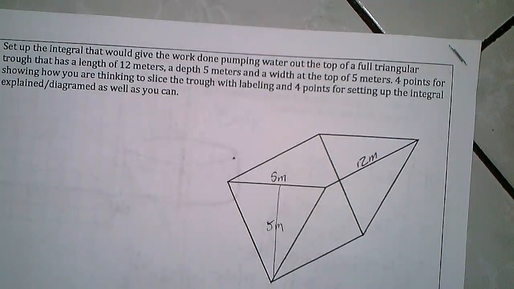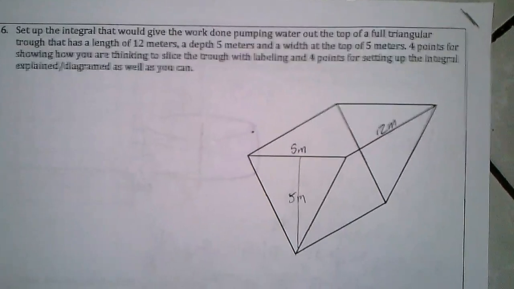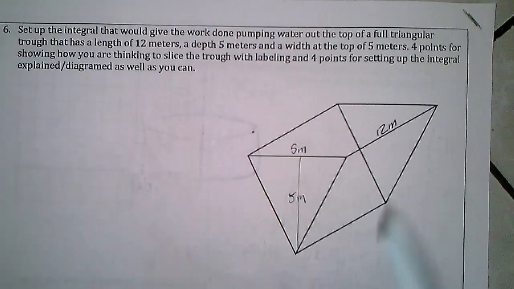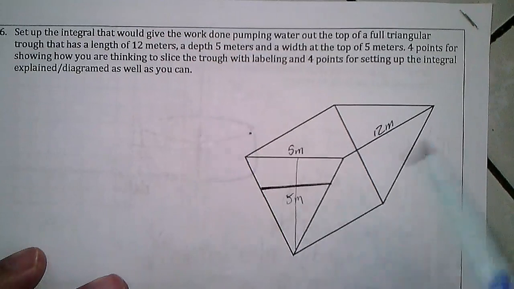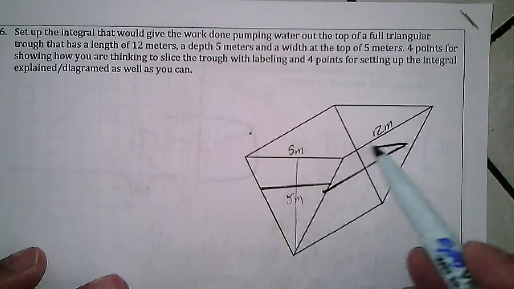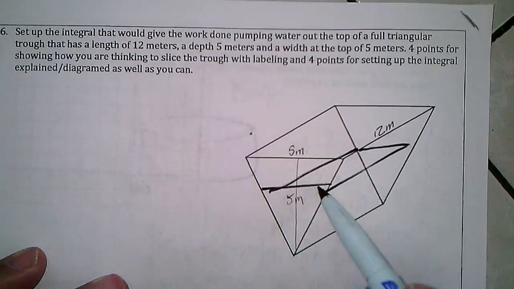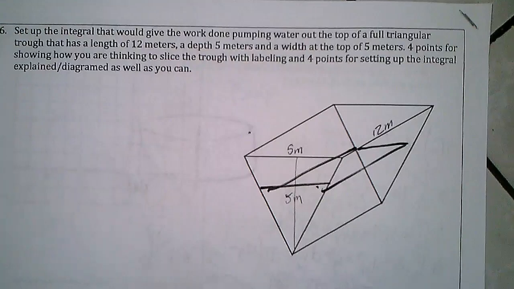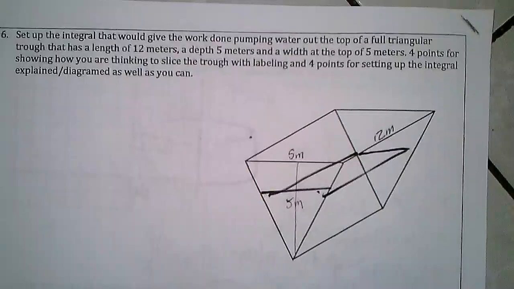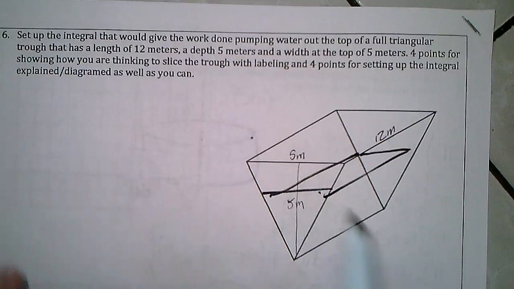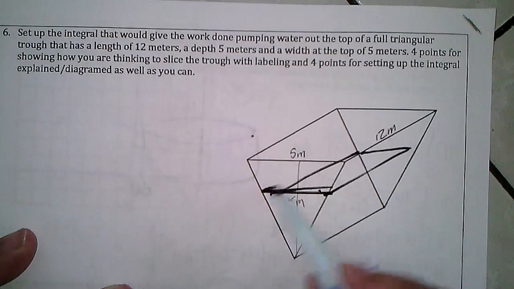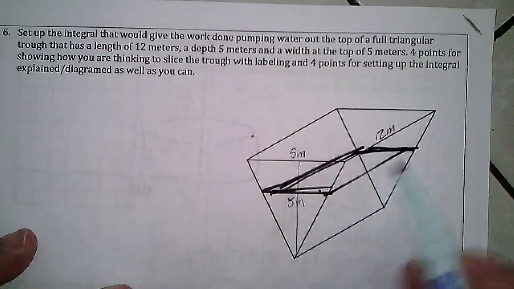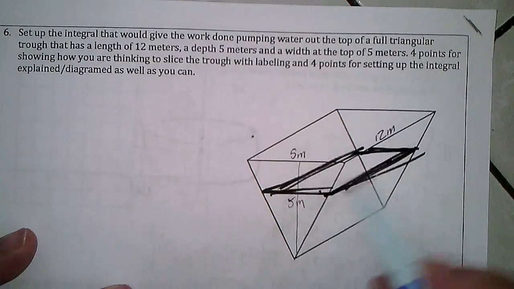So if we're going to pump the water out of this, we would probably want to take a slice this way, because a slice this way will all be lifted the same amount. So this is the direction I'm going to slice it, and that would be a rectangle.